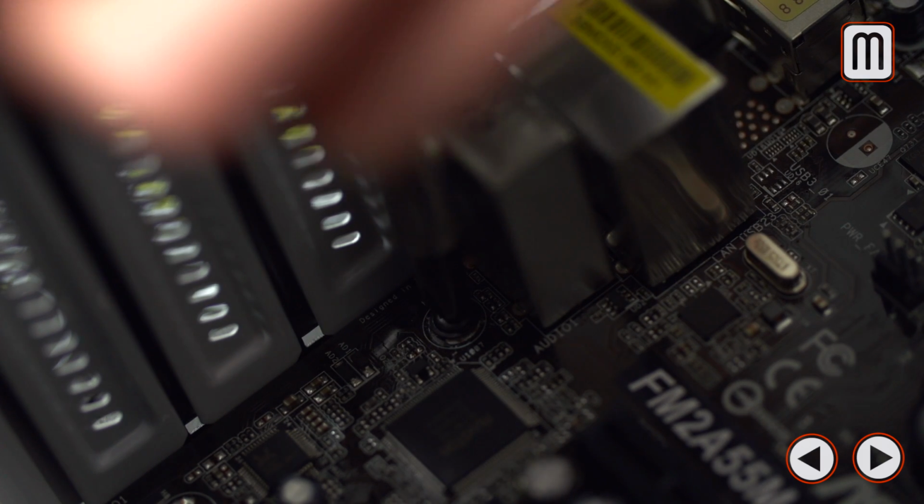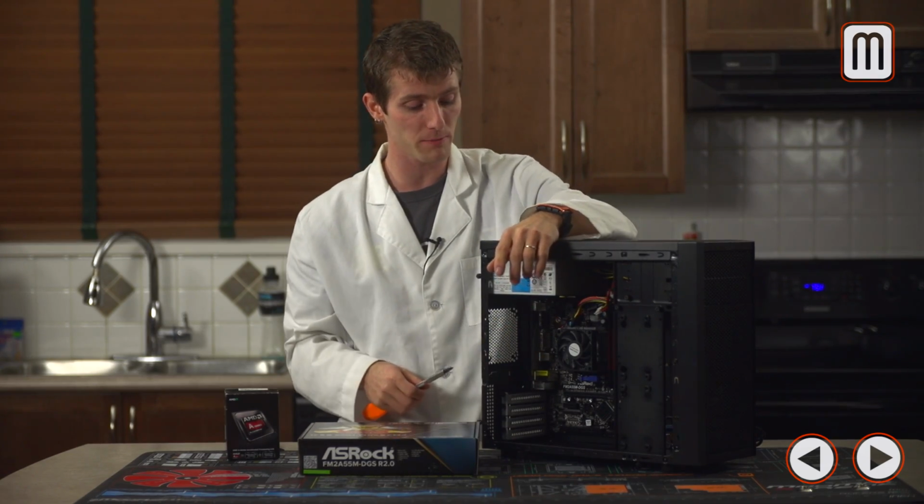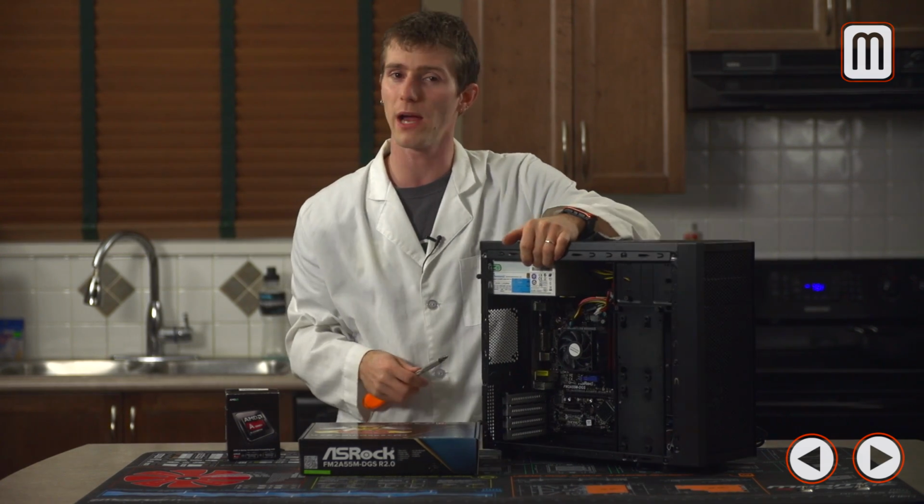Finally, finish up by installing all 6 of the screws that secure the board in place, and that's pretty much it. Your motherboard is now installed.